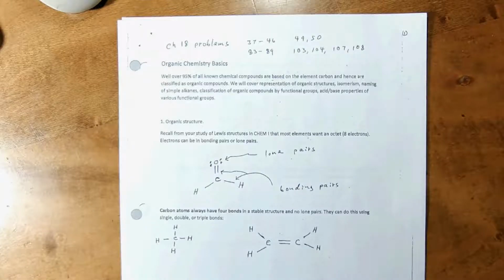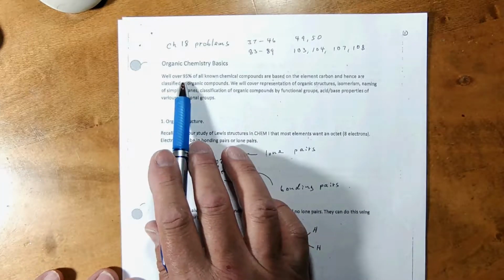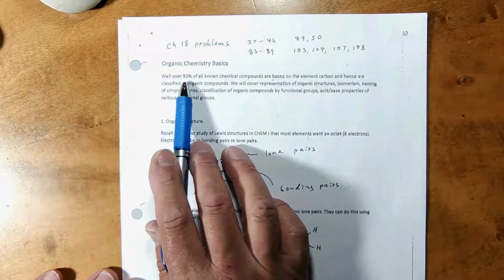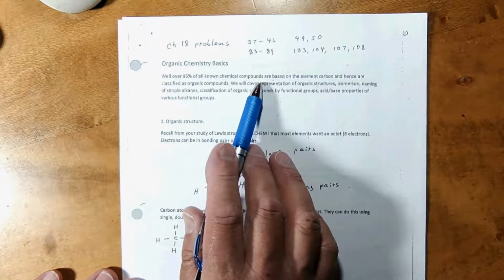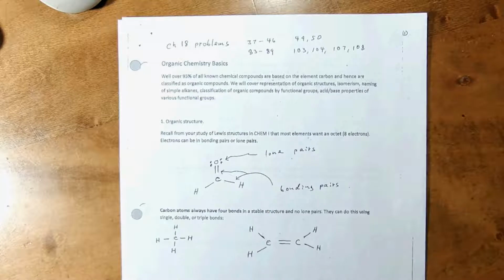Okay, here's our quick look at Chapter 18, which covers organic chemistry. Now, guys, organic chemistry is a huge, huge field, quite possibly the largest field in chemistry. My notes here tell you that over 95% of all known chemical compounds are based on carbon. That makes them organic chemicals.